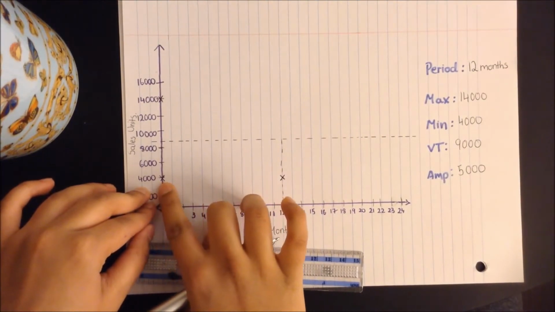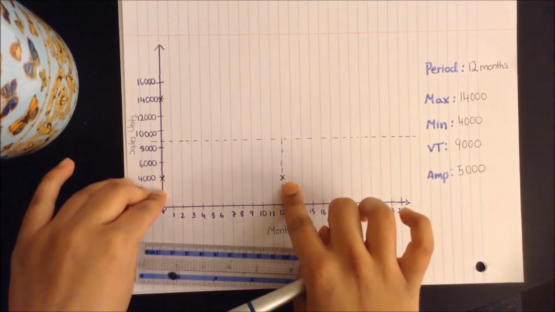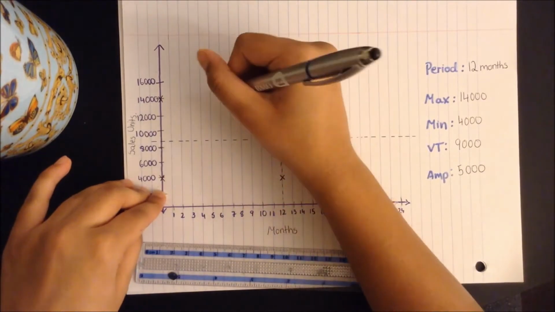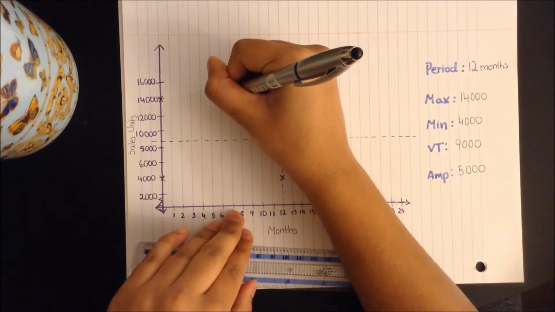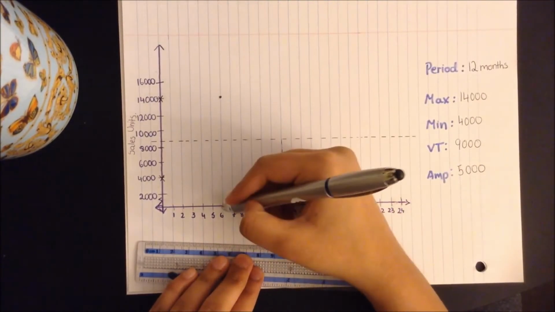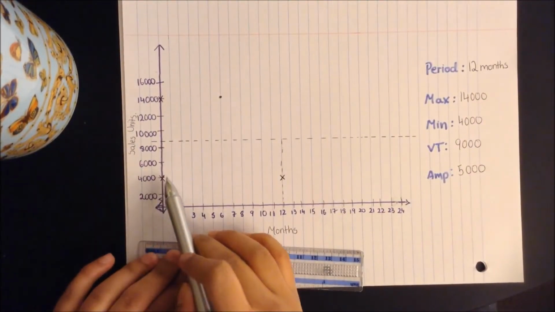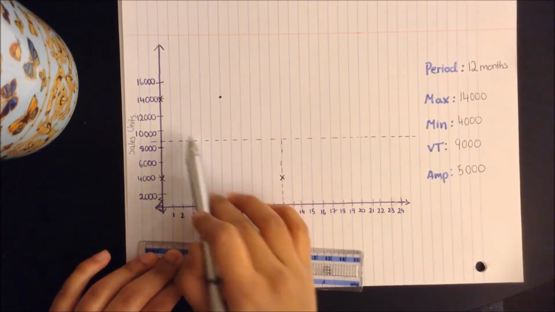So to find that out, it's 0 plus 12 divided by 2, which clearly shows that our maximum happens after 6 months.